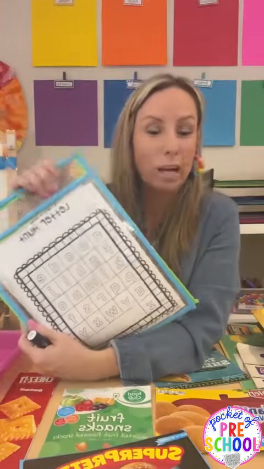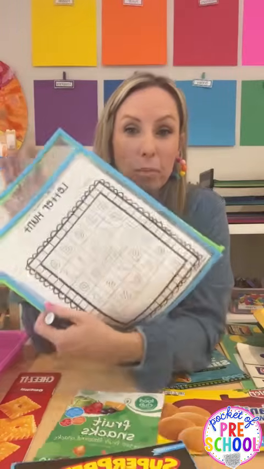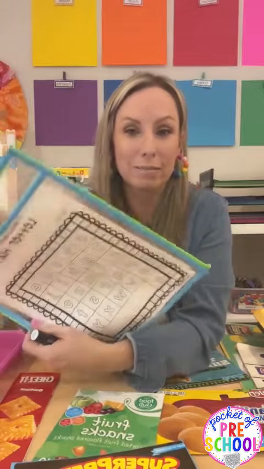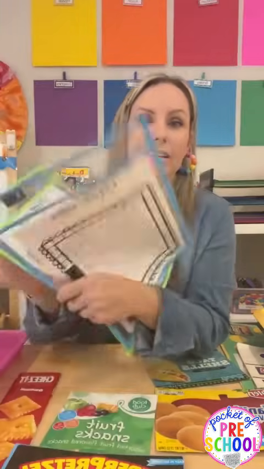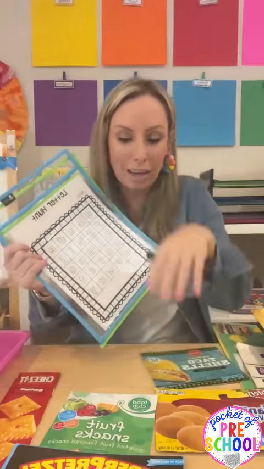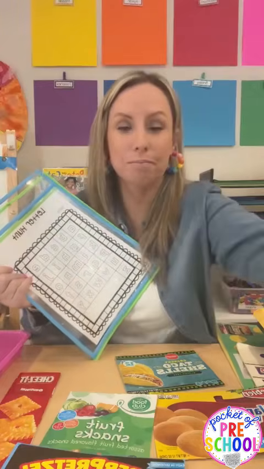If you're not a worksheet kind of person, put it in a dry erase pocket. And now it's kind of like a letter mat instead of a worksheet. But again, they're talking about letters and they're noticing them and they're writing them.